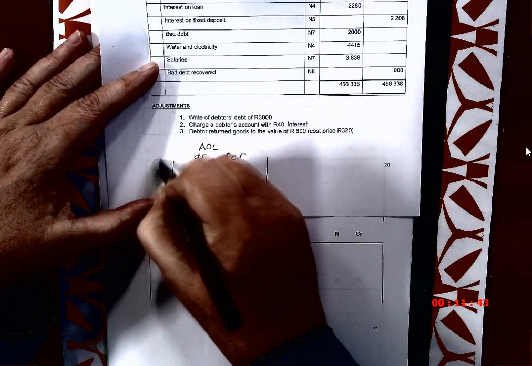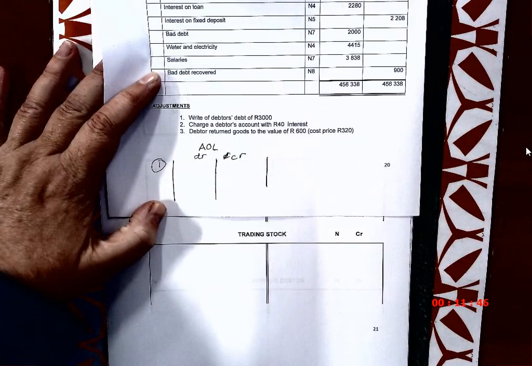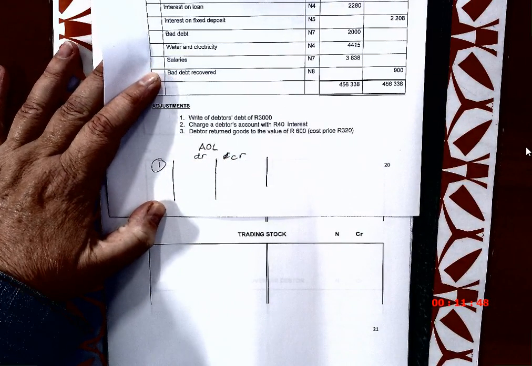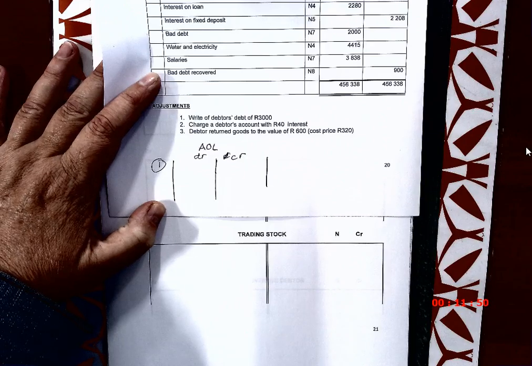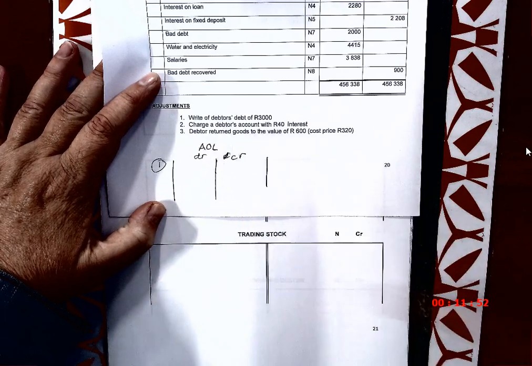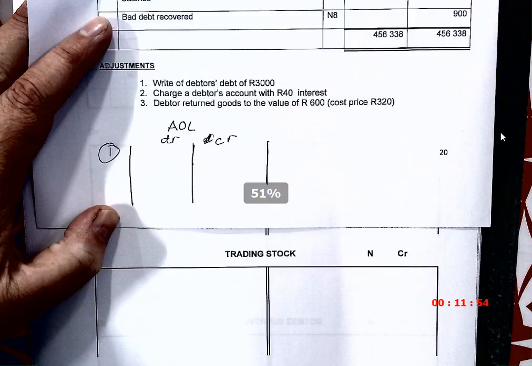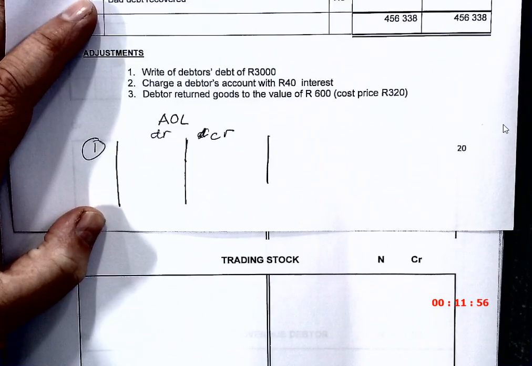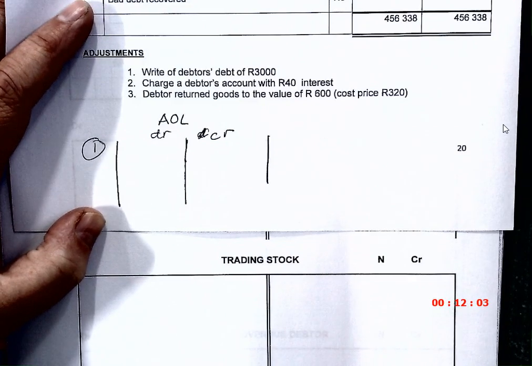So, this first one. If I asked you to do the AOL, what would I debit, what would I credit if I write off a debtor's debt? In other words, bad debts. Okay, that doesn't work. Let's quickly look.